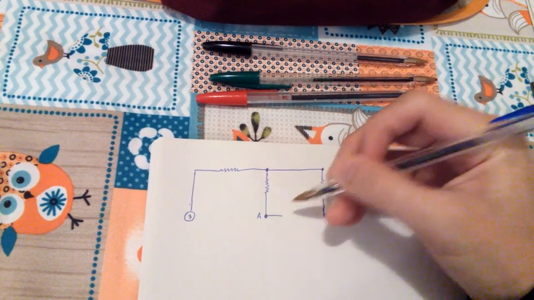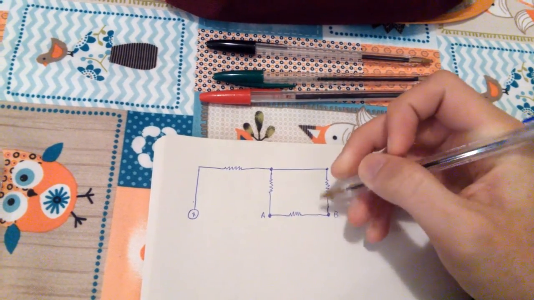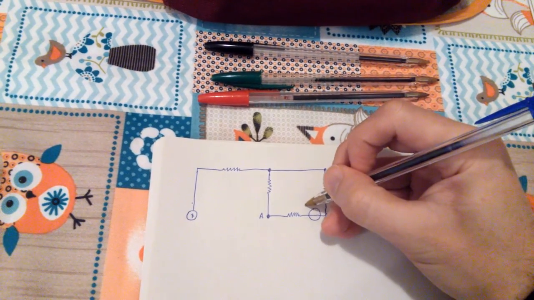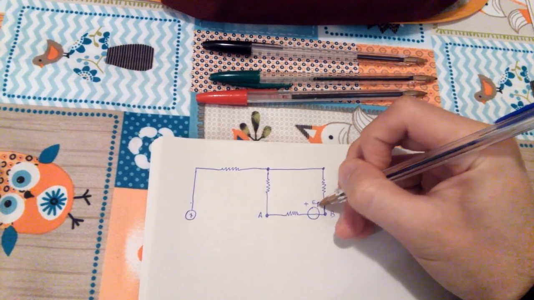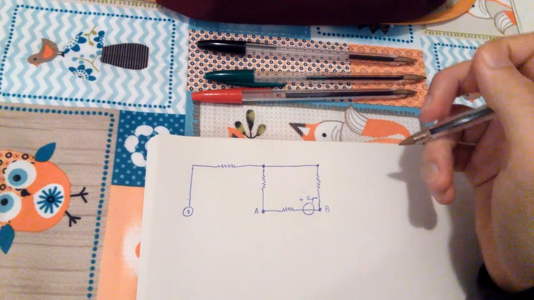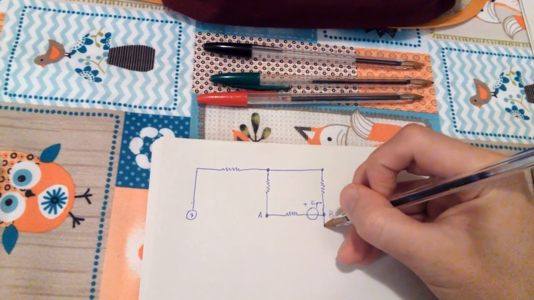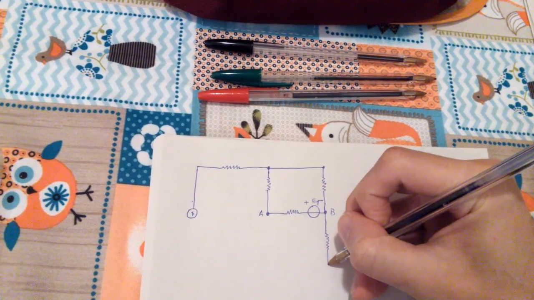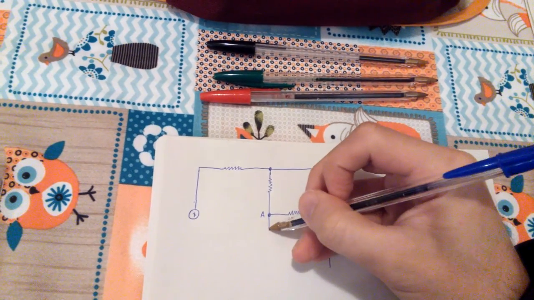And then I will have here another resistance, and here a generator of voltage, which I'm gonna call plus E1, minus E1. Then down here we will have yet another resistance, and here again another resistance as well.